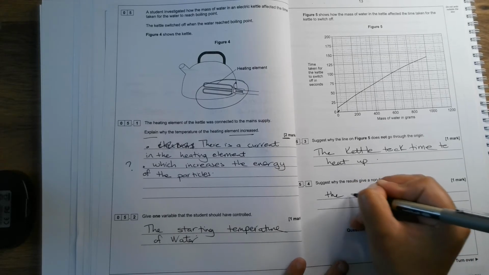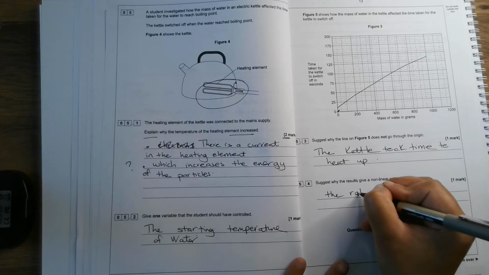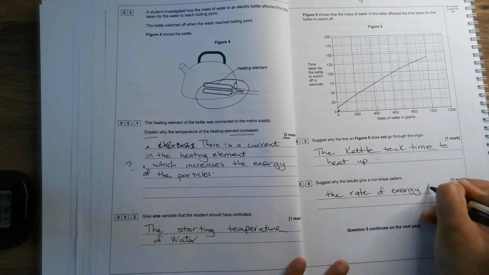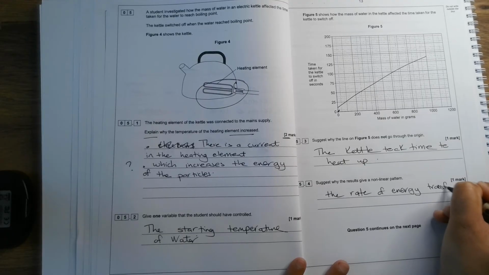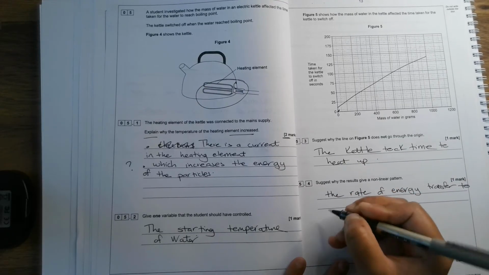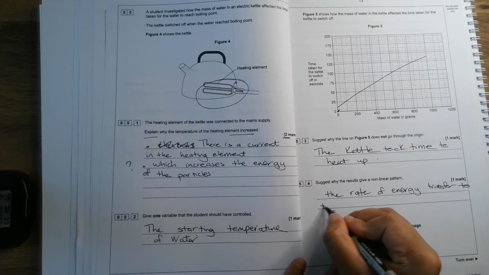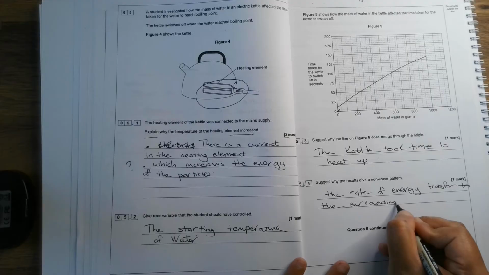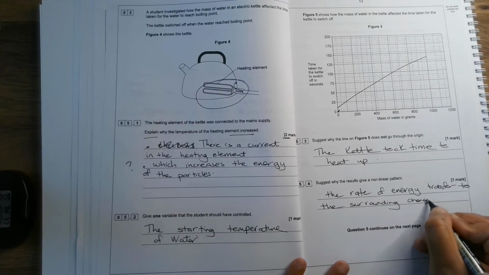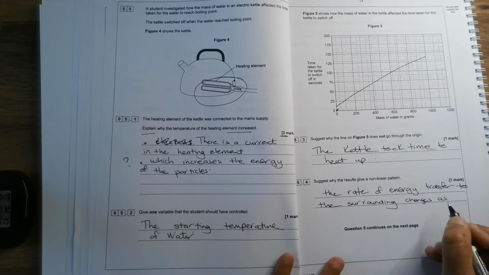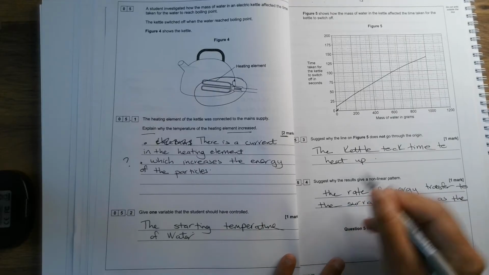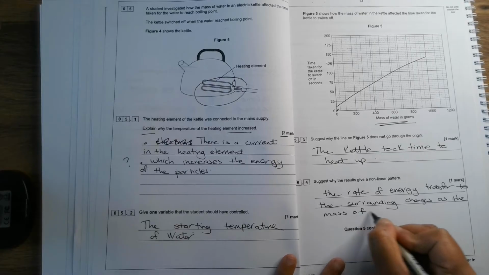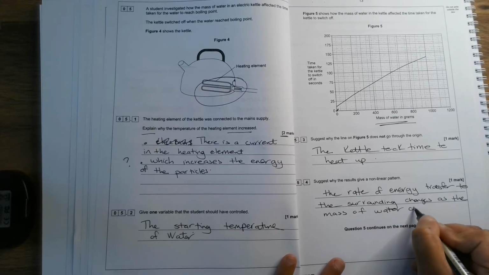So the rate of energy transfer to the surroundings changes as the mass of water changes.